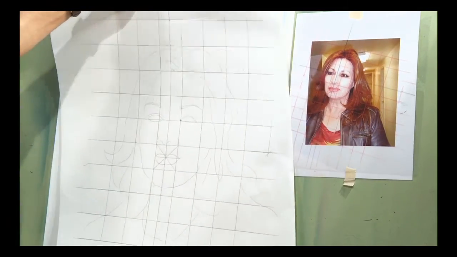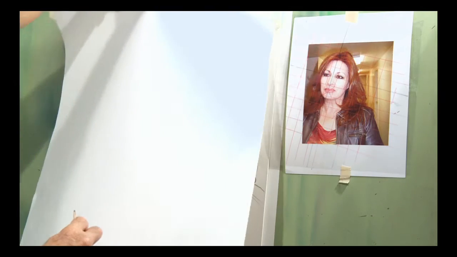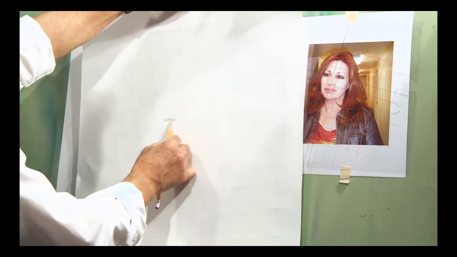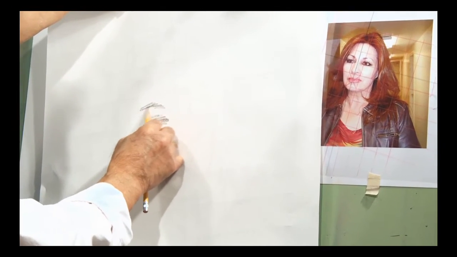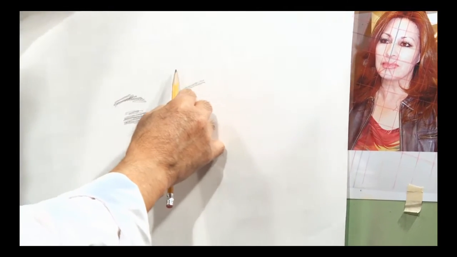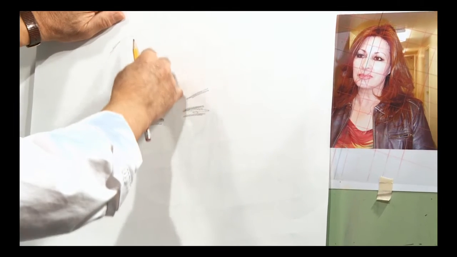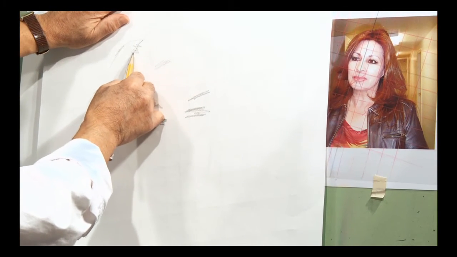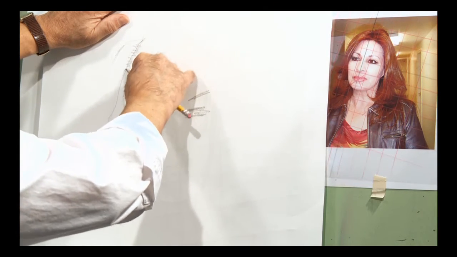I pick up the lines that I draw, and I make... For example, if your line is like this, don't try to draw like this at all. Takes too long. Follow the line.